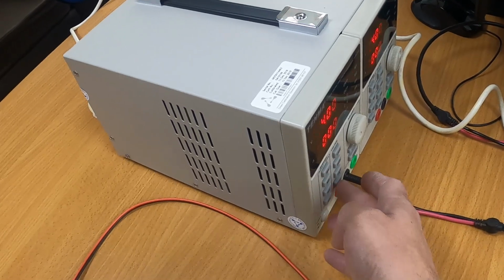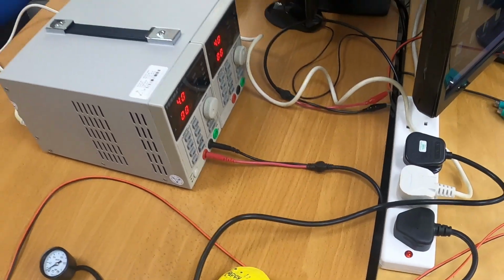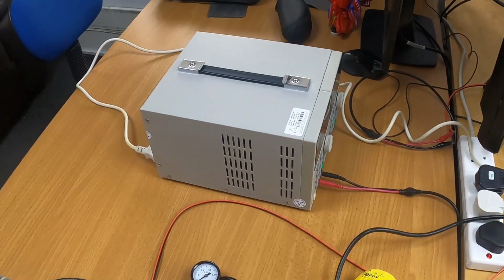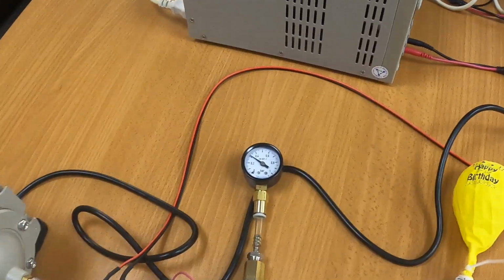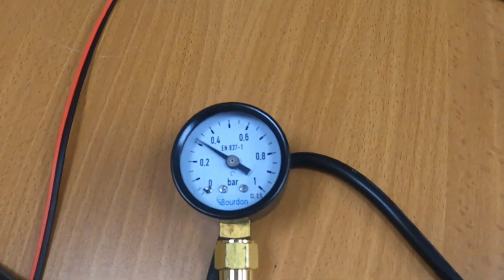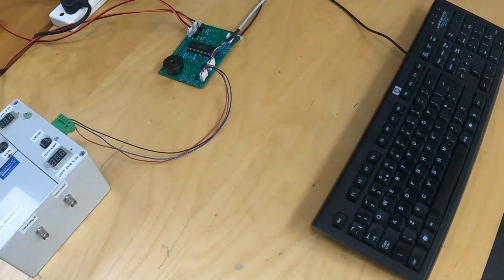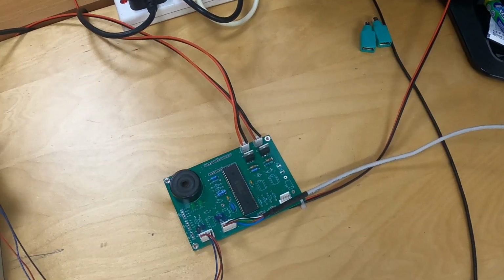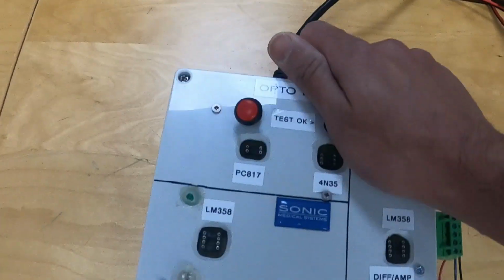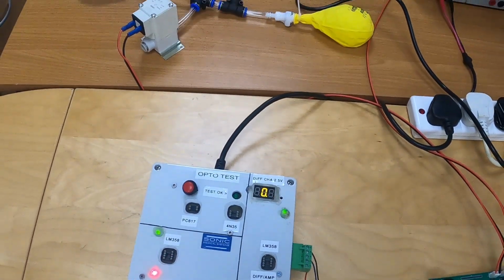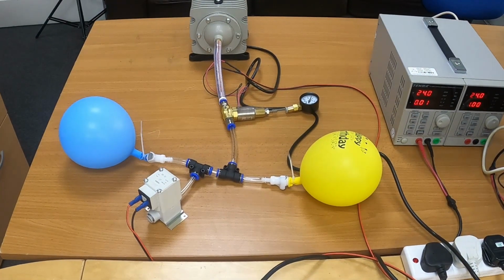Switch that on. Send 24 volts to the solenoids. Plug in the pump. As you can see, we have pressure. Right, I've already sent that demo program to this. So let's switch on. With the buzz. Oh, there goes the lungs.